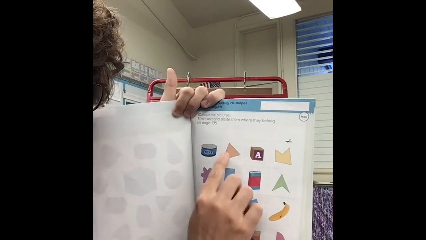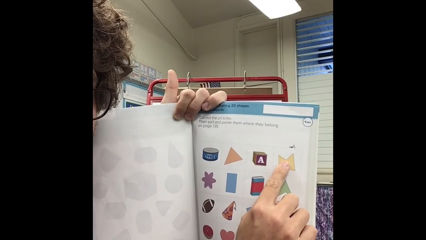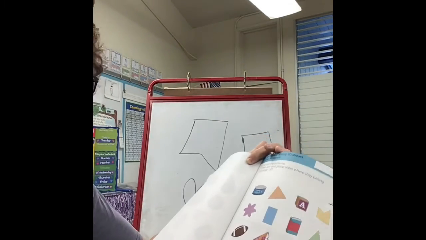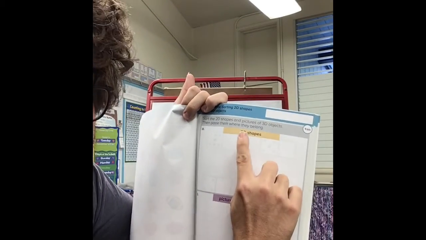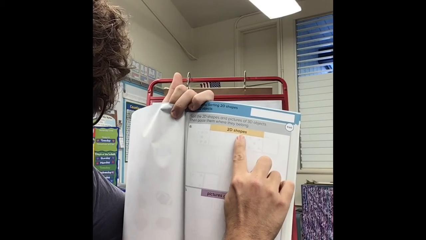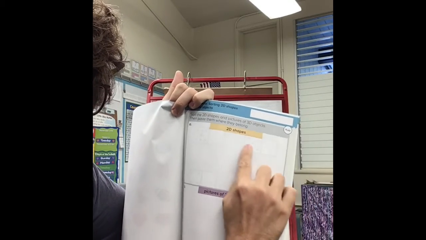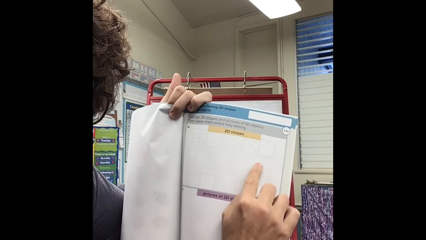So you're going to take these two things, your shape right here is going to go on this page, back here where it says 2D shapes. That means two-dimensional shapes, drawings of shapes. They go right in here, okay?